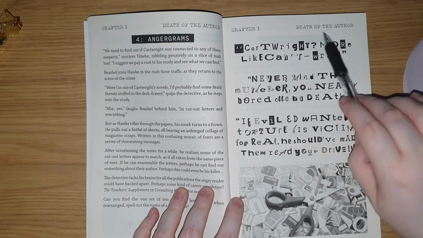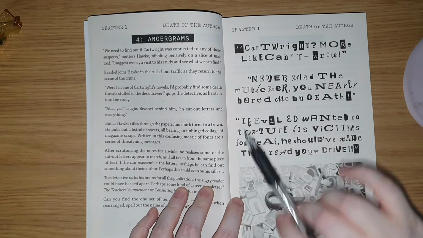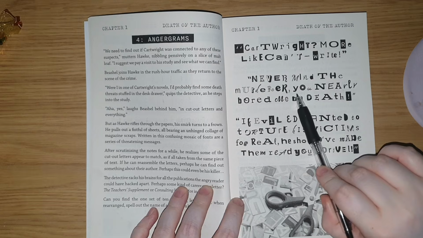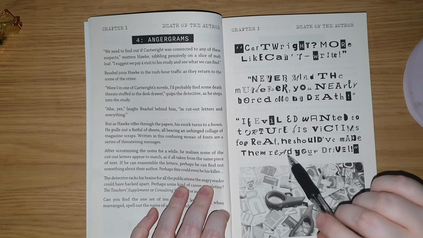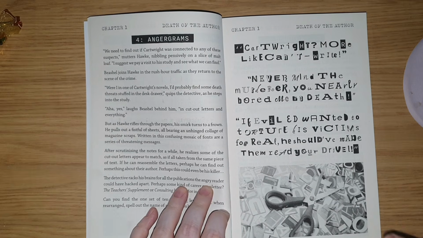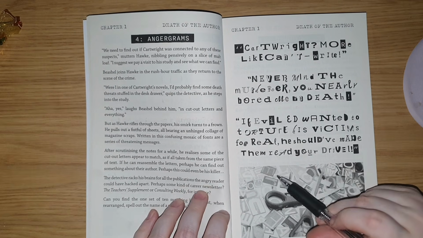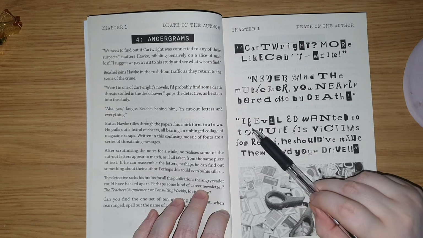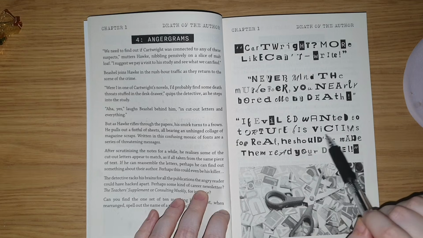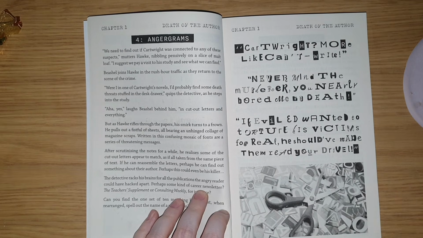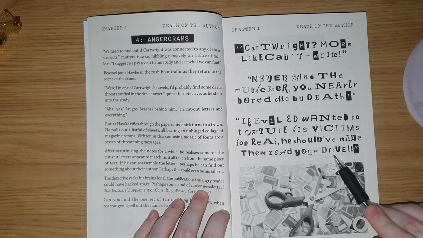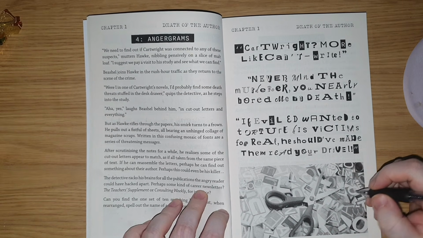Cartwright. More like can't write. Well, that's just rude. Never mind the murderer. You nearly bored me to death. Wow, have I been reading the reviews on my books or what? What's going on here? If Evil Ed wanted to torture his victims for real, he should have made them read your drivel. Oh my gosh, that's cold.